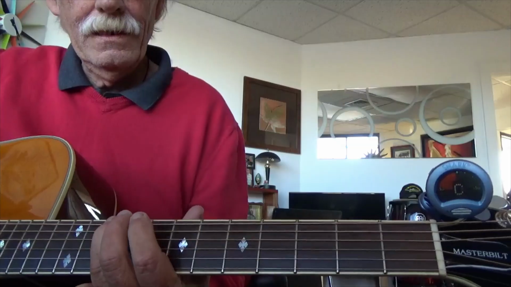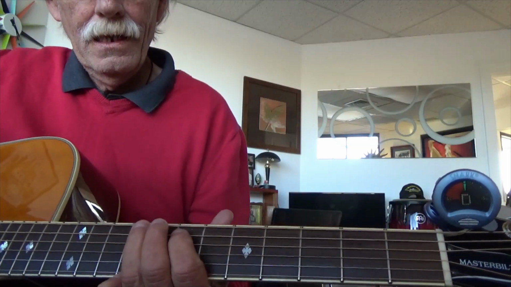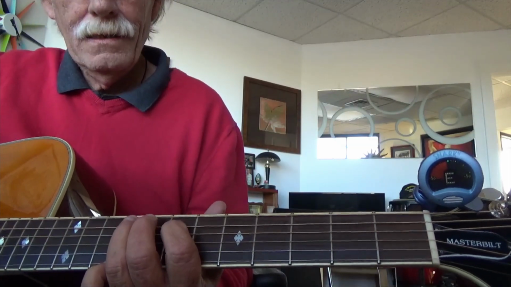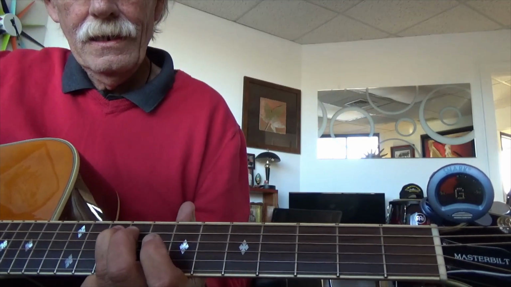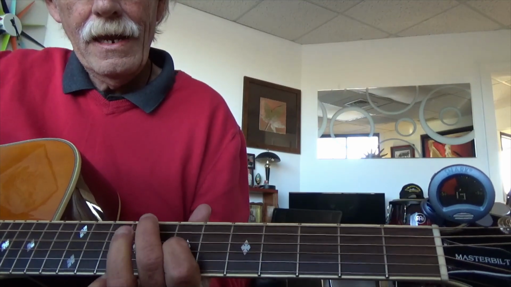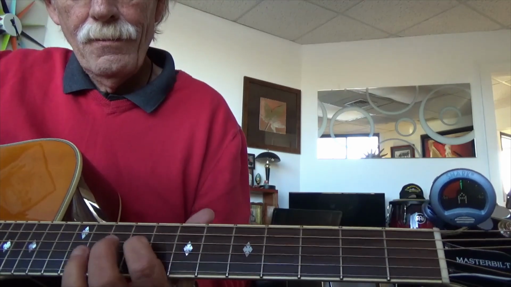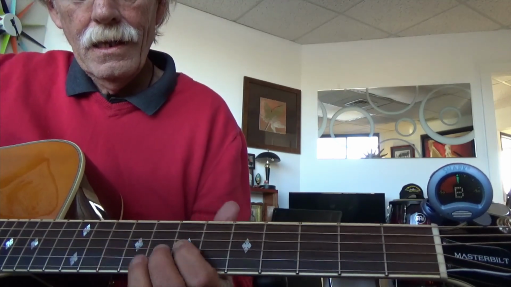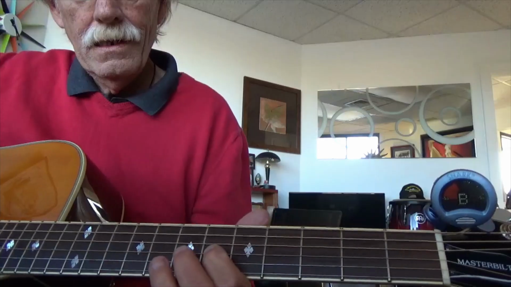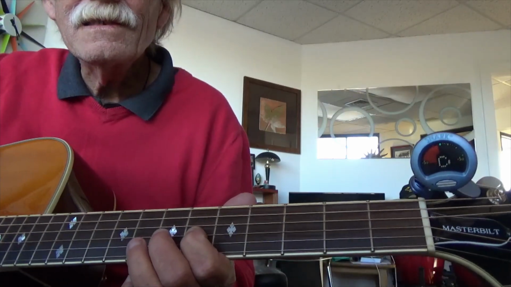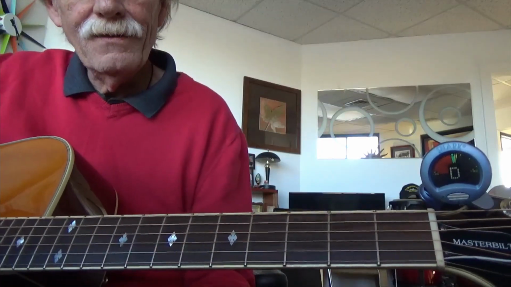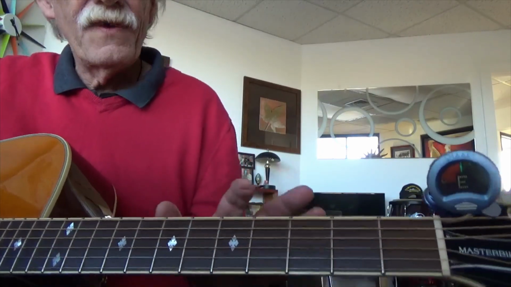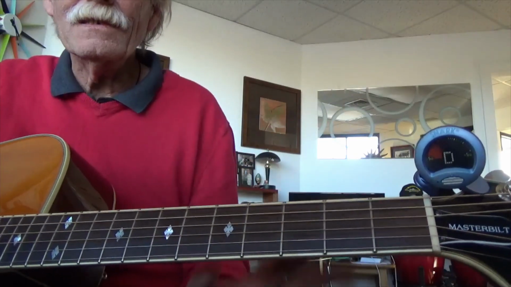If this is A and this is B on the low E, then here's a C again. C, D, E, F, G, A, B. If this is a B, I can go up the neck. You can go down to find the next note, or you can go up. But my point is, you can find the C note in many places on the guitar.